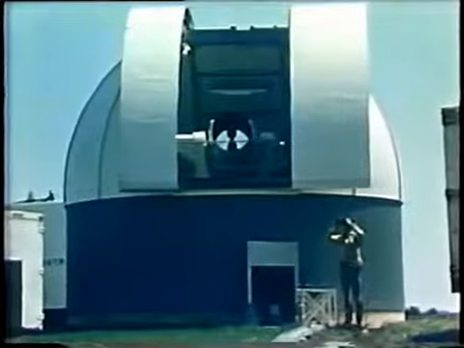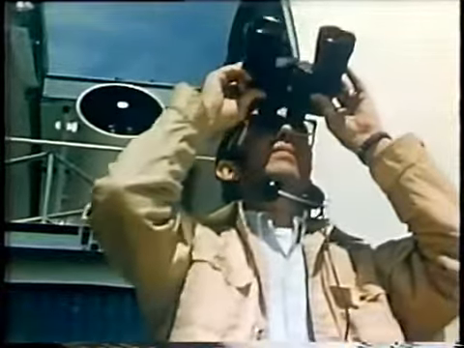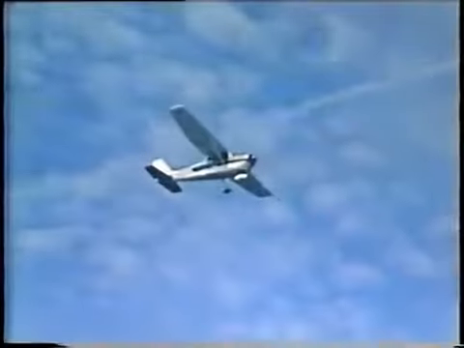In order to provide a safeguard for low-flying aircraft, the laser operator works with a visual observer during tracking operations.